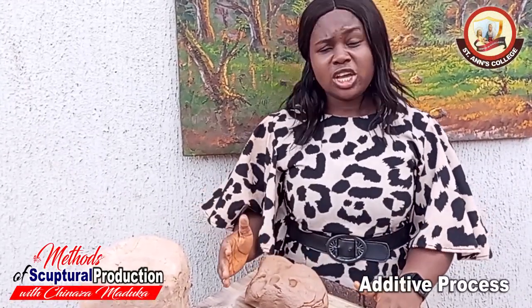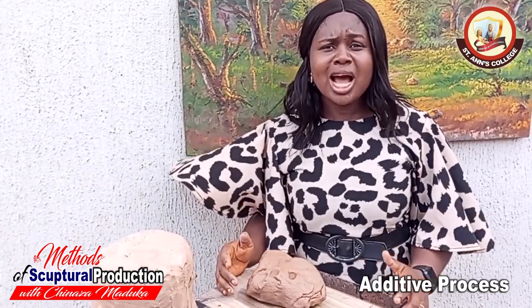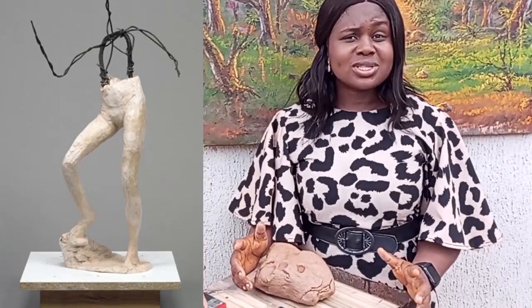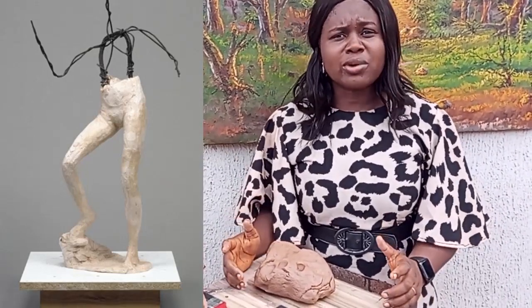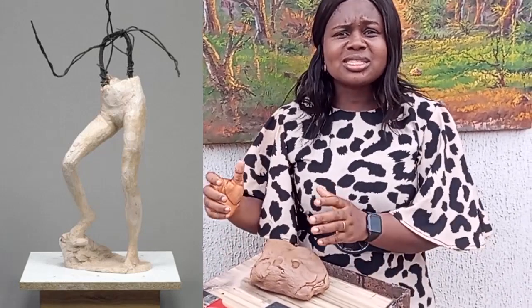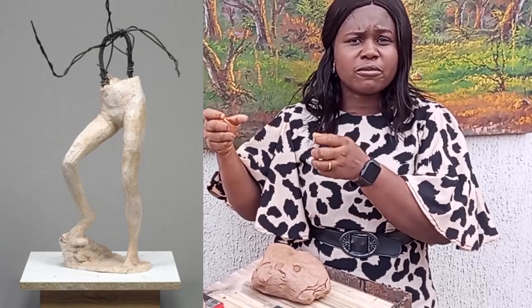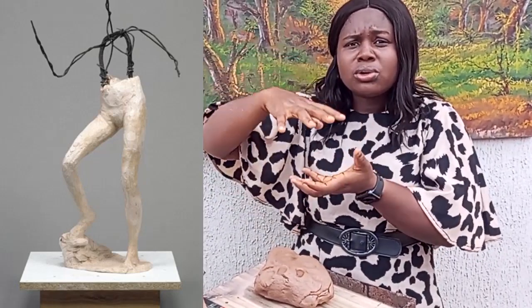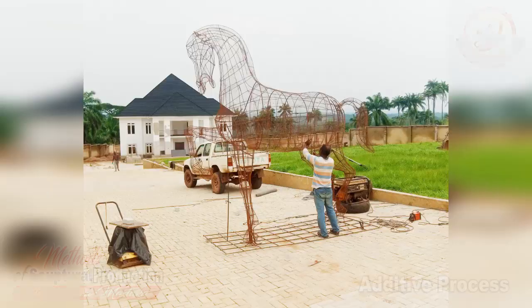Additive method involves the method of sculptural production where you make use of your armature. What is an armature? An armature is the skeleton framework used in sculpture as support. Without armature, sculptural piece will collapse. Armature is the skeleton frame that holds the piece of work. It is the background that you build the sculptural work on.